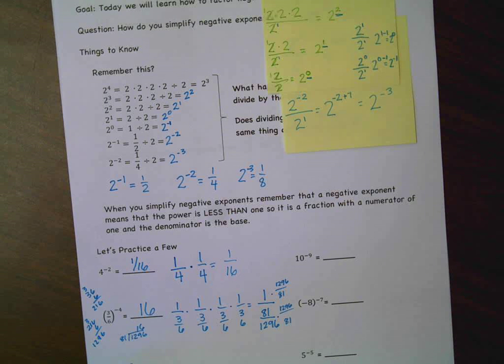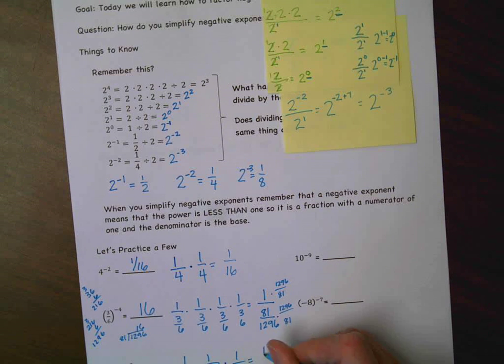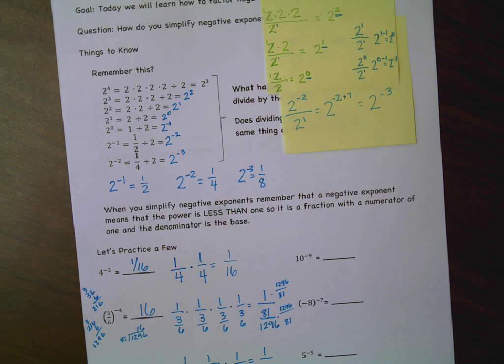Okay? All right, let's try this one then. What does this one mean? This is really 3 2/10. Yeah? And 3 2/10 is actually 32 tenths. So you're taking 1 over 32 tenths times 1 over 32 tenths times 1 over 32 tenths. Pretty crazy, huh? So 1 times 1 times 1 is 1.